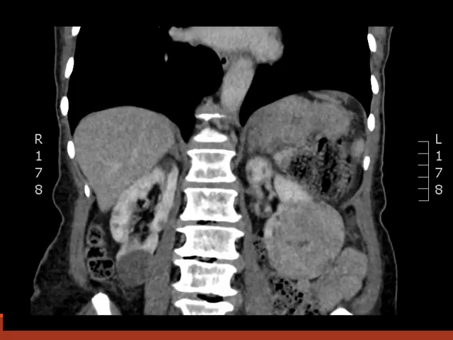Here is an example of a chromophobe RCC, again taken from a recent MDT. As I've said, it's a large, poorly enhancing lesion, but there is nothing really characteristic. So this diagnosis was made after the lesion was resected. This patient had a nephrectomy.